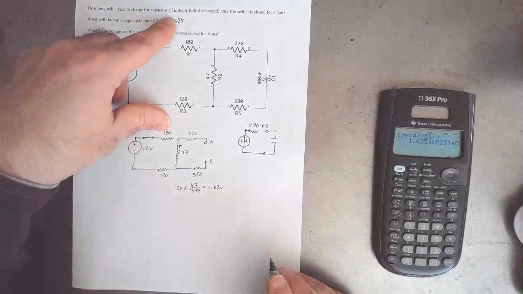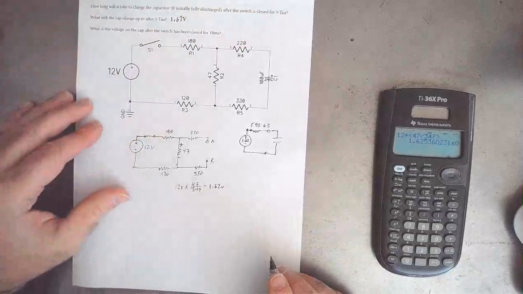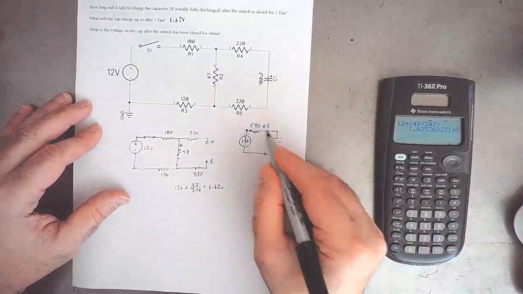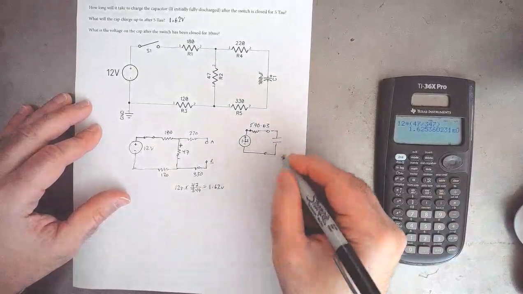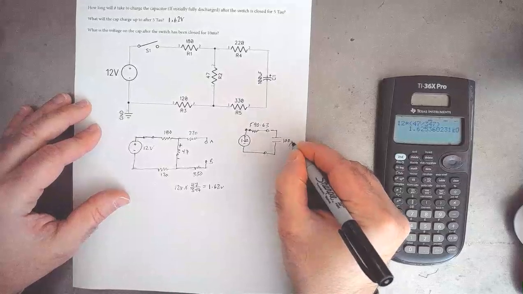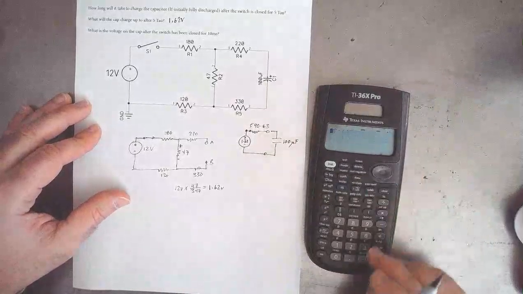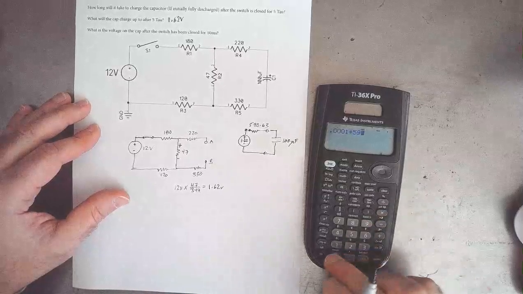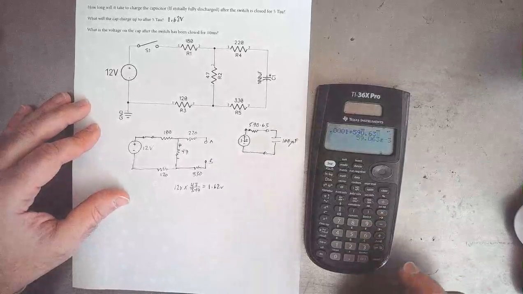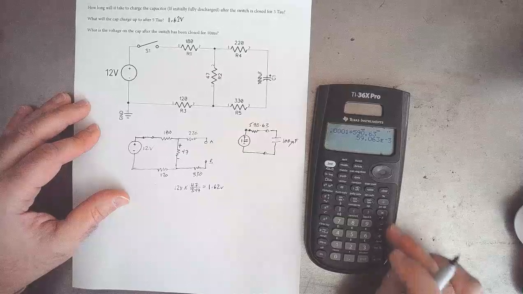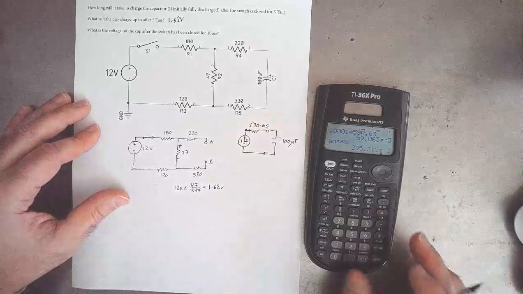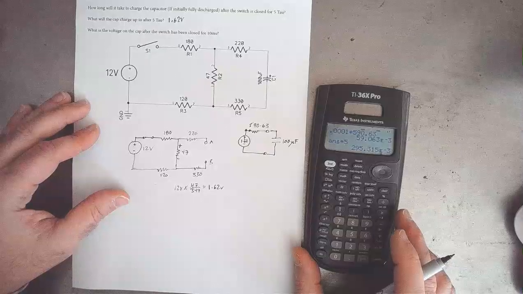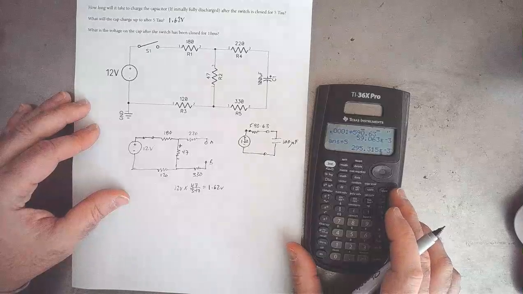How long will it take the cap to charge if the switch is closed for 5 tau? Well, that's going to be 5 times R times C. So C is 100 microfarads. All right, so 0.0001 times 590.63 times 5 is 295.3 milliseconds.